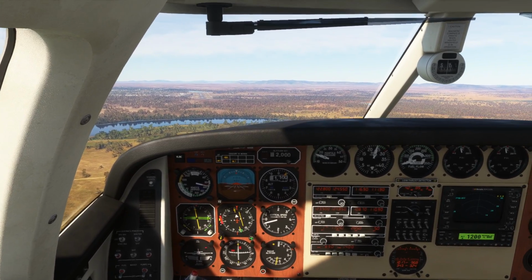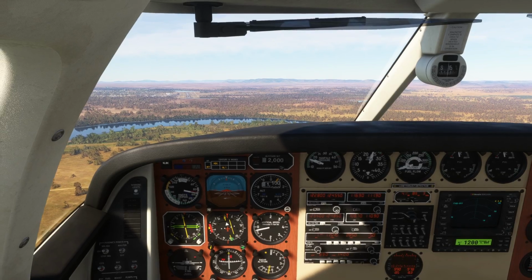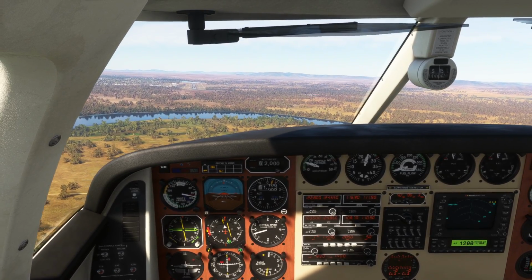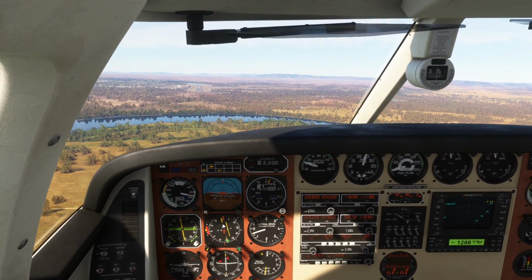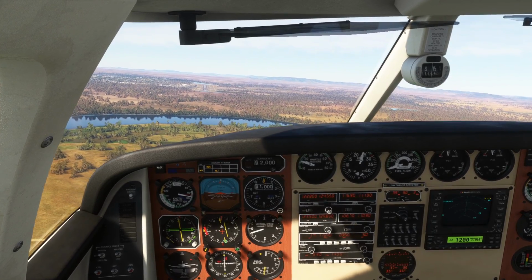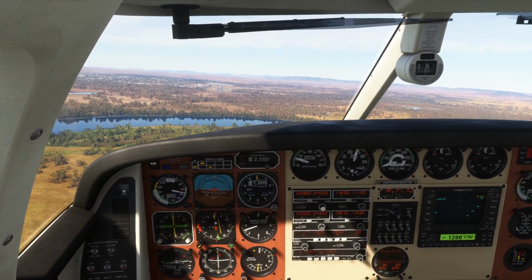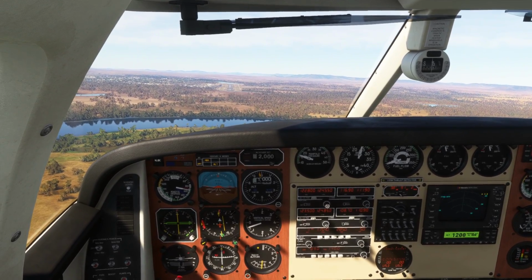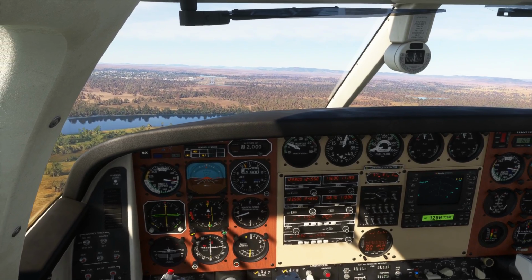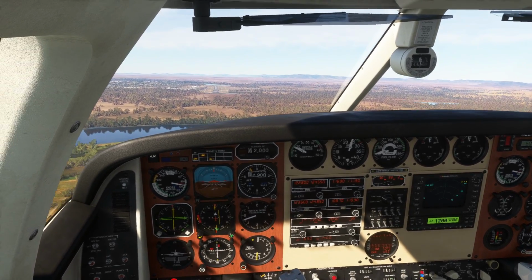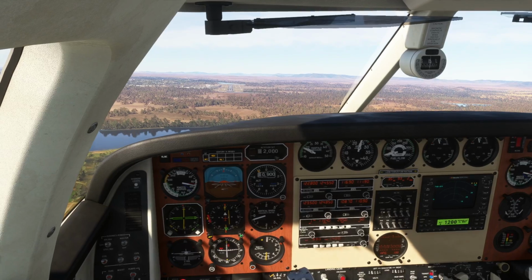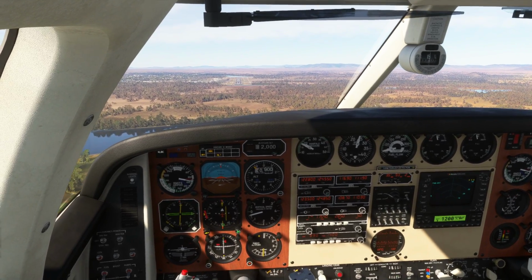So I can't remember if we get PAPI lights at Rockhampton. I think we may. A little bit too far out to see them yet. I'm just decreasing the power because with the flaps down now, even though we've only got 50% flaps, it's slowing us down to such an extent we're actually getting near stall speed.